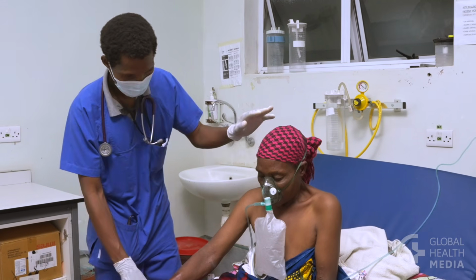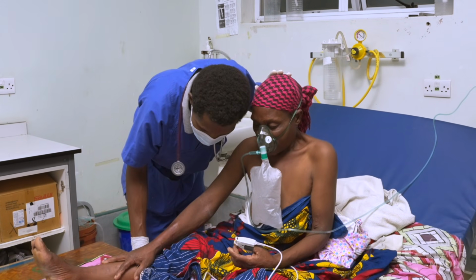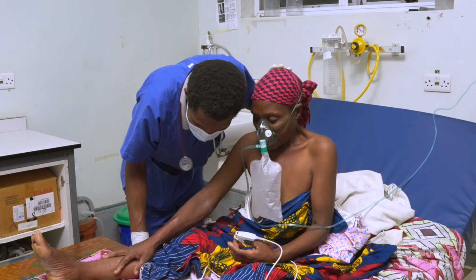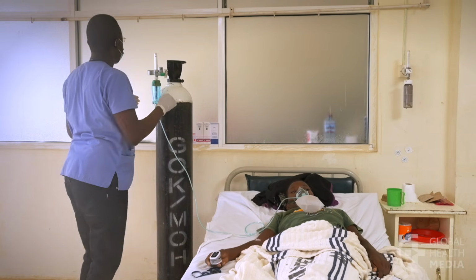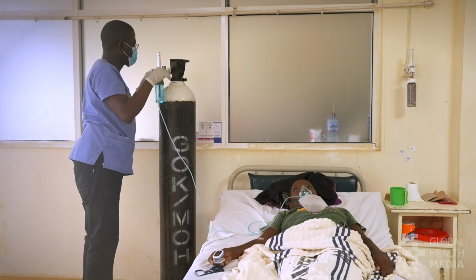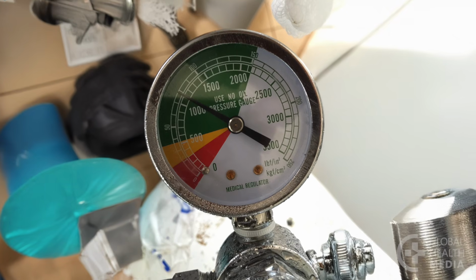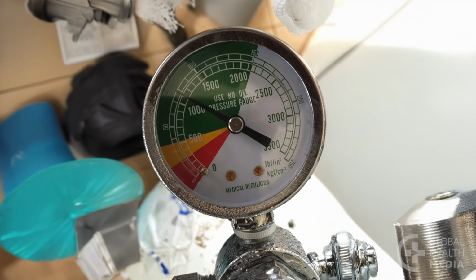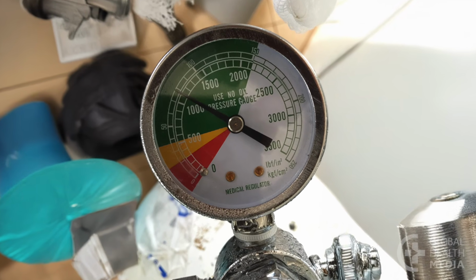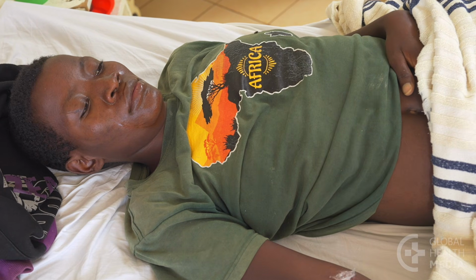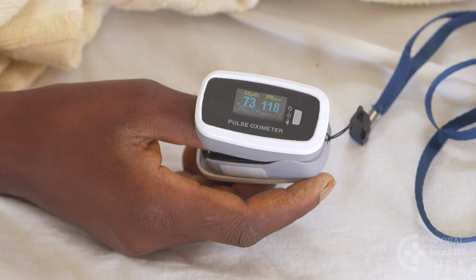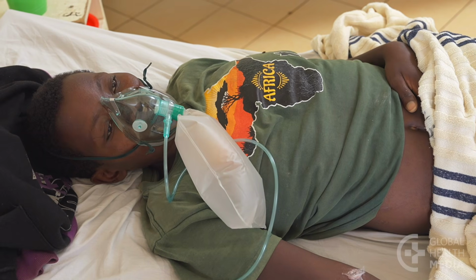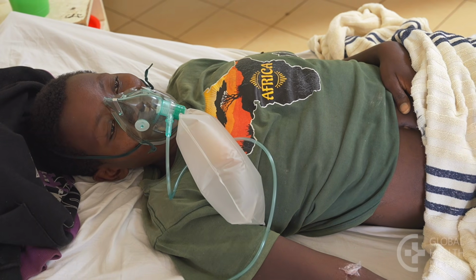With each step, check that the oxygen is flowing, the equipment is working correctly, and if you are using a cylinder, that the pressure gauge shows there is still enough oxygen in the tank. For patients who present in extreme respiratory distress with a very low oxygen level, start directly with the non-rebreather mask.